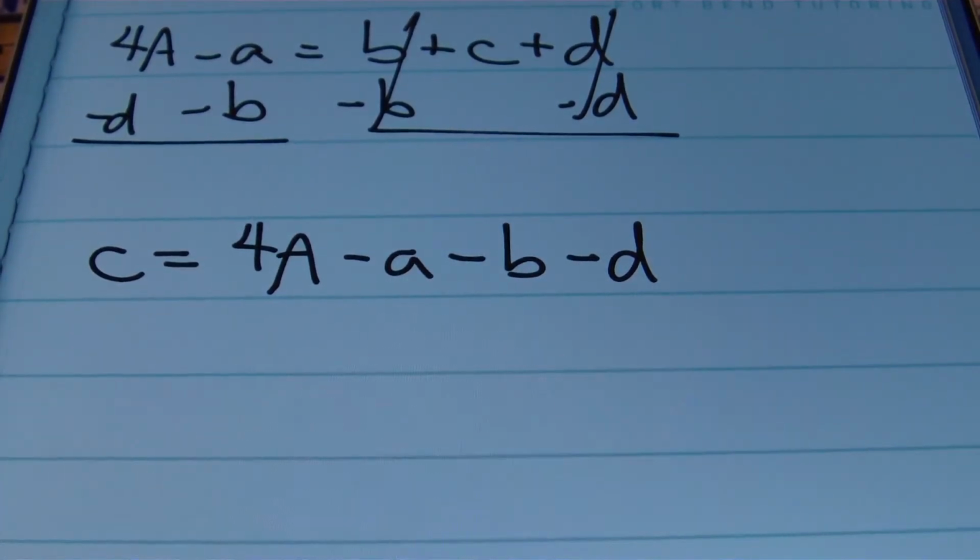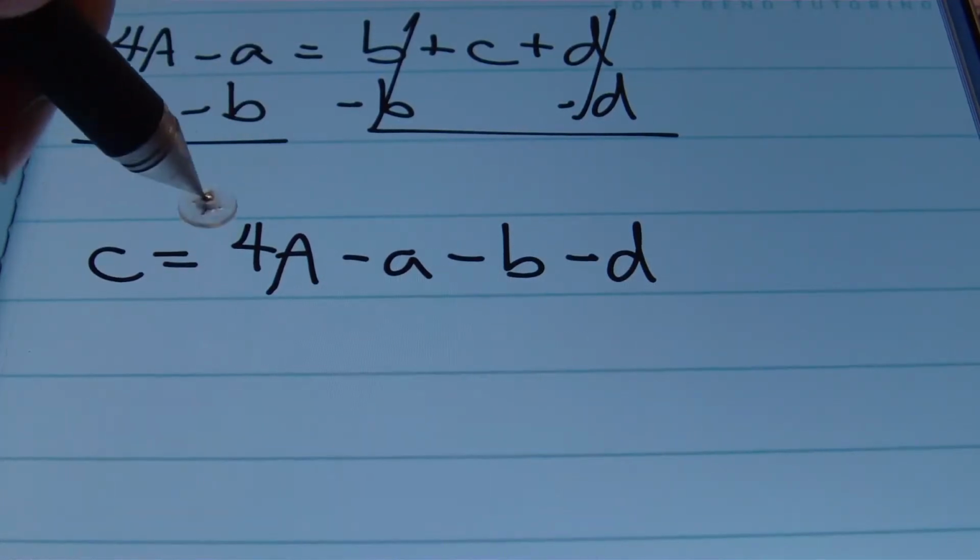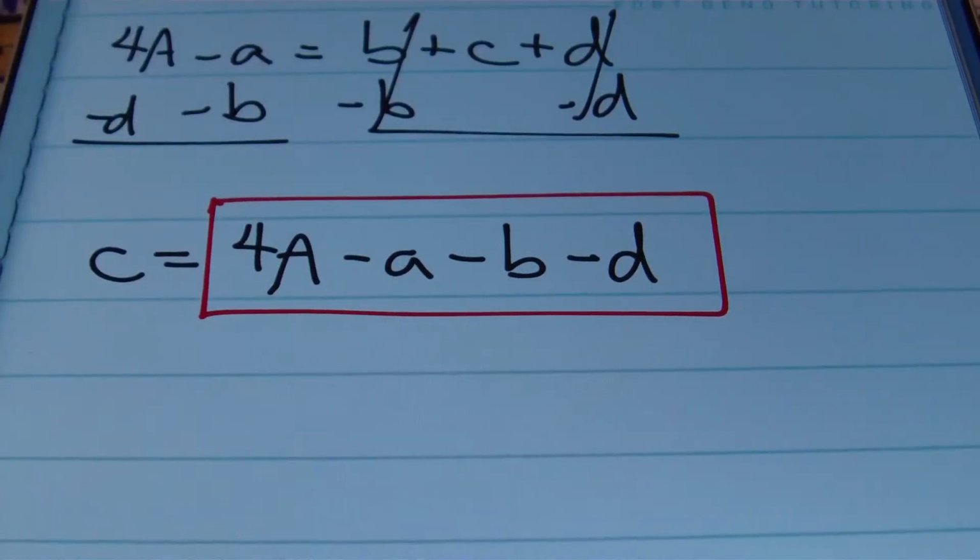And that's what you want to do. When solving for a variable in a formula, you want to isolate it, get it by itself. You want a positive 1 of that variable, and that's exactly what we have in problem 2B. All right, that does it. Boxing it up and on to problem number 3.